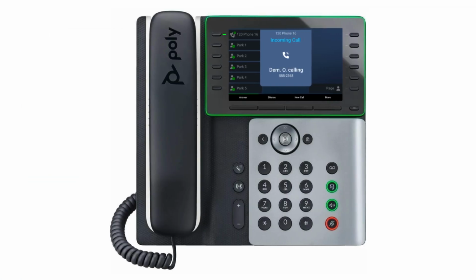To answer an incoming call, pick up the handset or press the speakerphone button.